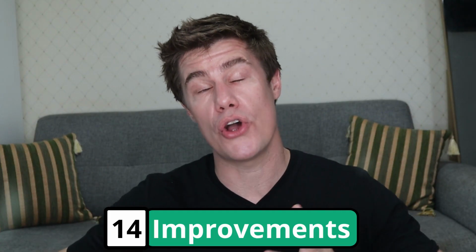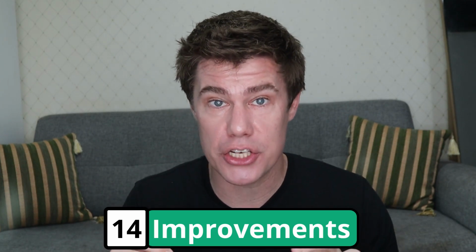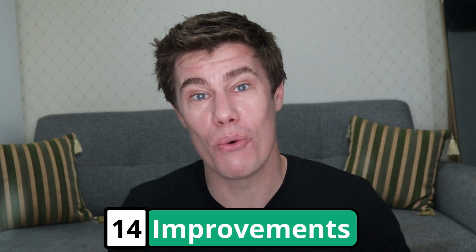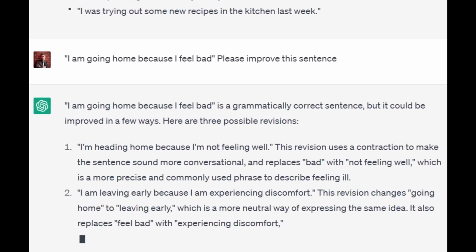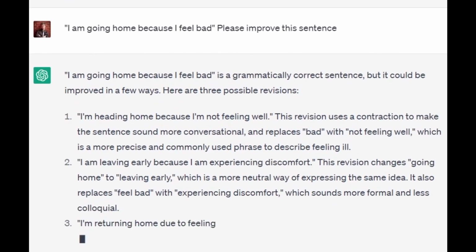But you can also answer and ask ChatGPT to improve whatever answer you give. I am going home because I feel bad. Please improve this sentence. I'm going home because I feel bad is grammatically correct, but it could be improved in a few ways. Here are 3 possible revisions.